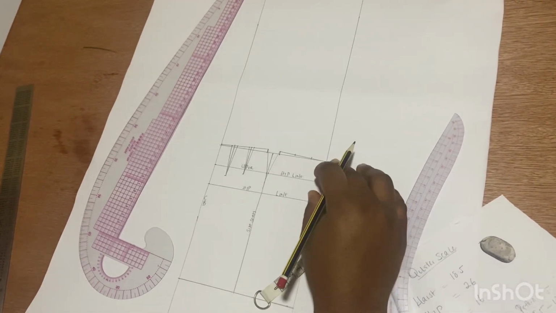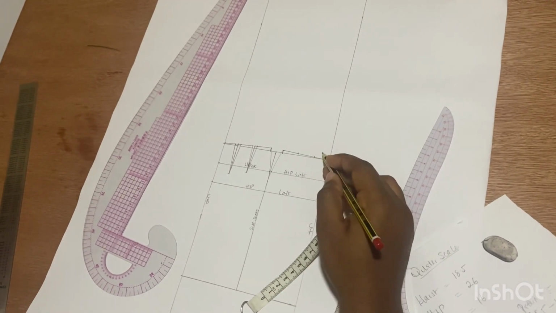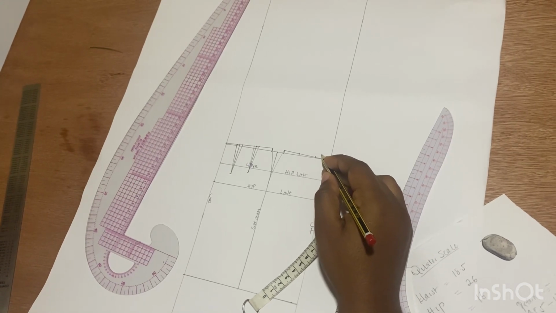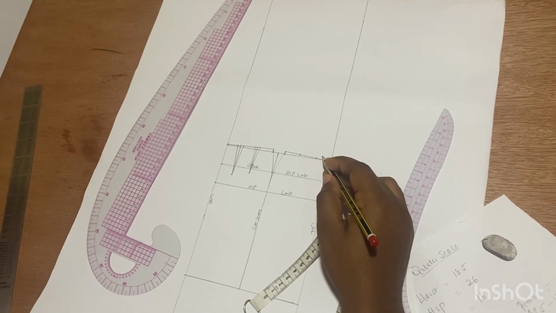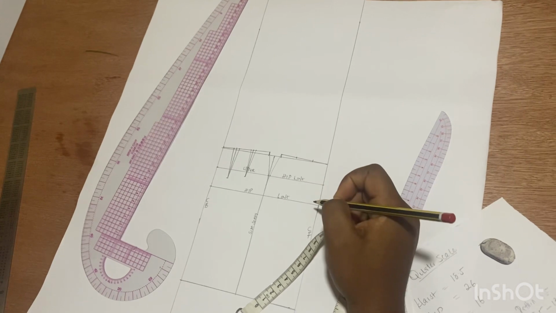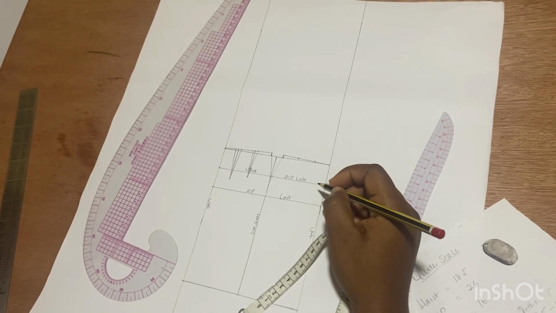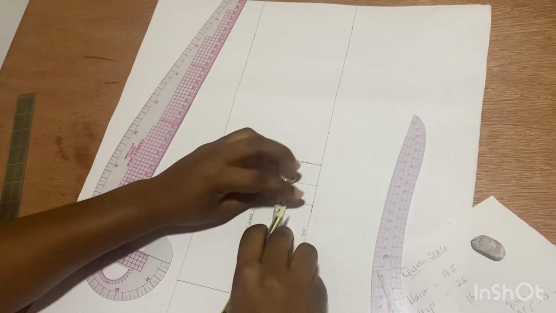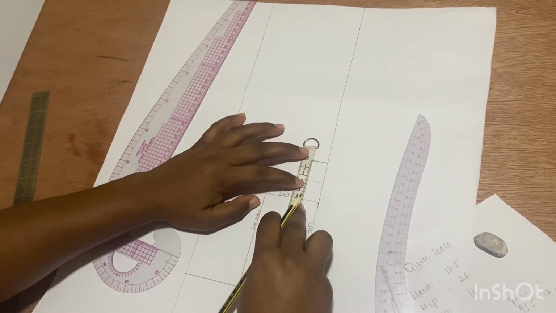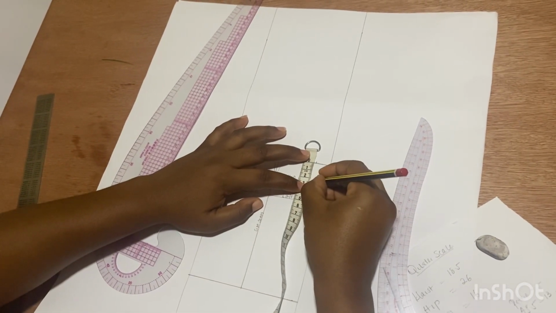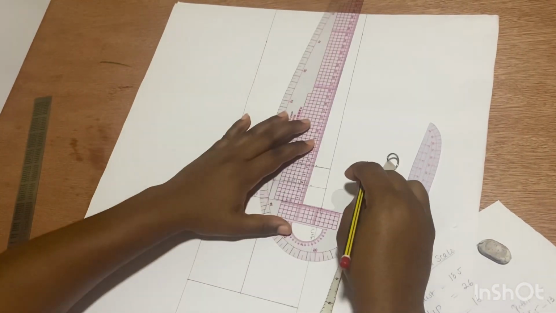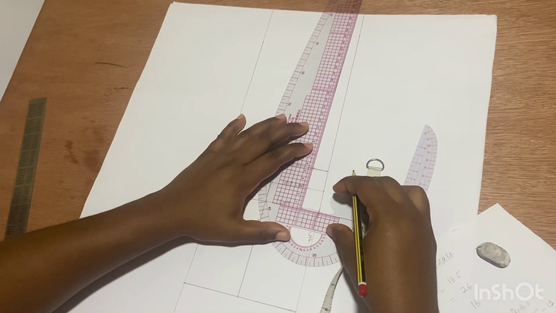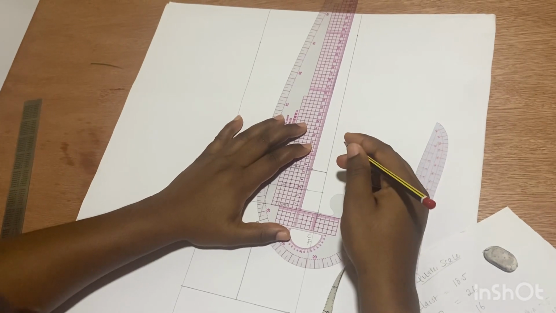Now for the center front, the first dart leg. The first dart leg for full scale is 10 cm, that's the length. For half scale is 5 cm. Quarter scale is going to be 2.5 cm. So that leg is 2.5. Use your set square. Placement is important.